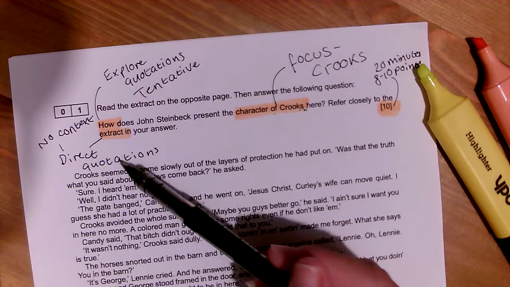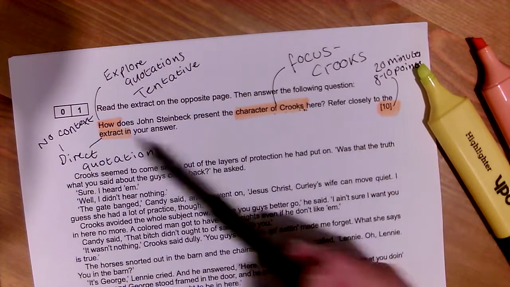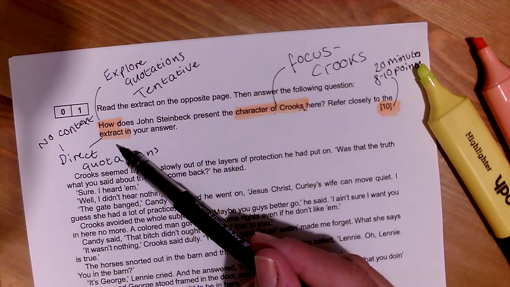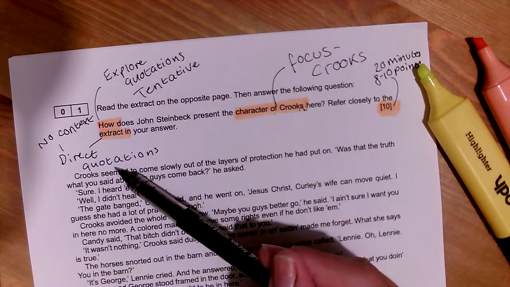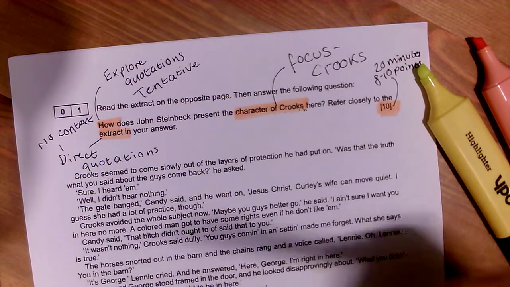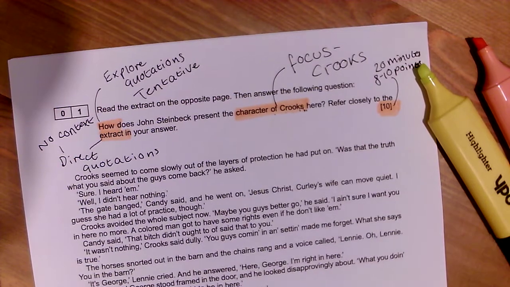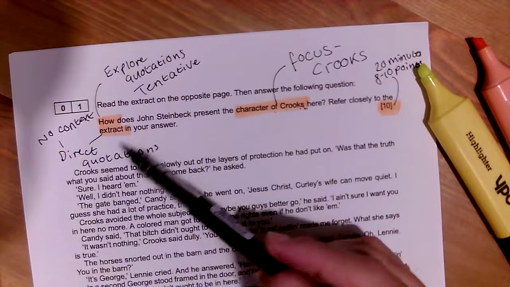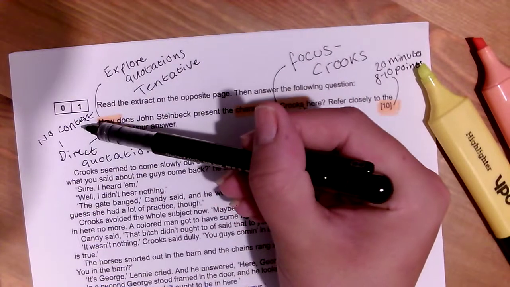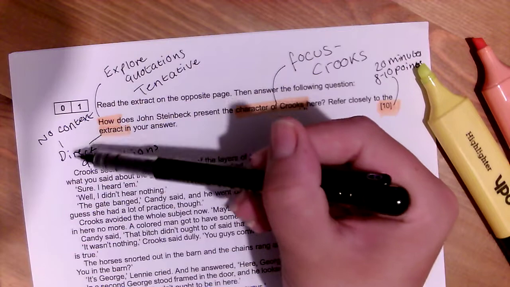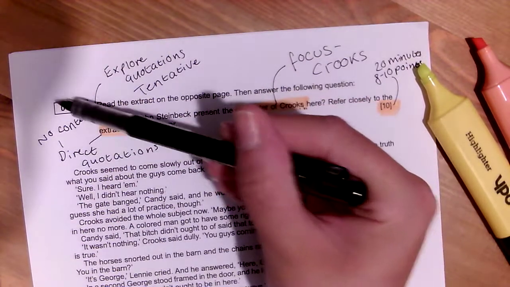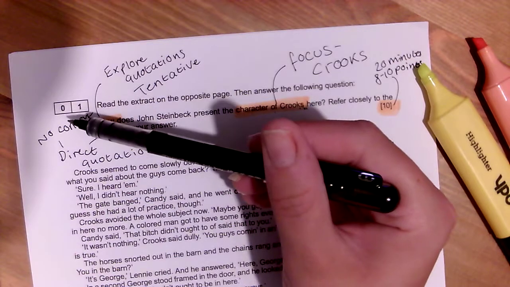The extract then. So this is telling me to refer closely to the extract in your answer. I know that as part of the extract question, I need to include direct quotations. I don't have to talk about anything else in the book. I don't have to talk about any events that happened at the start or the end. I am just talking about this extract. And then because I know it's the extract question, I know that we don't need context. You are just analysing what's in front of you. You are not talking about any historical context.